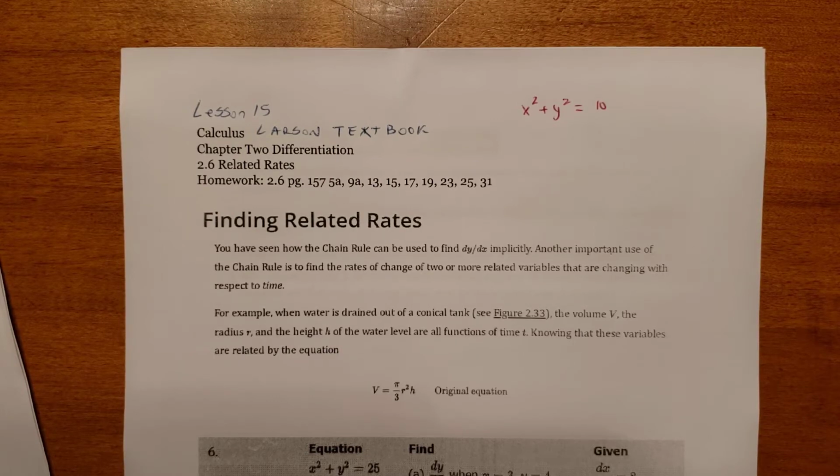Welcome back. We're on the last section of Chapter 2 covering differentiation. The next chapter, Chapter 3, still covers differentiation, but we're using it to find maxes and mins and other things. So we're going to use differentiation in modeling our story problems.